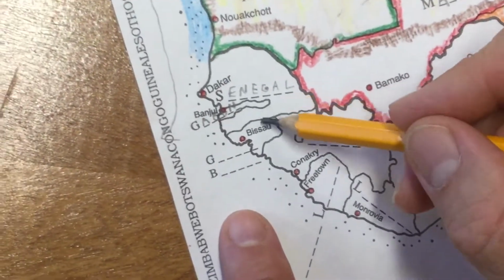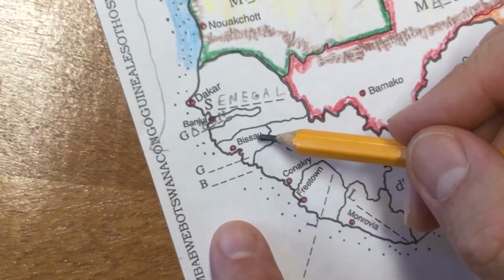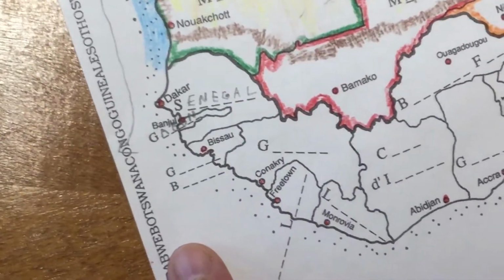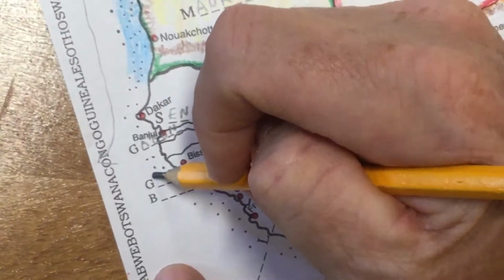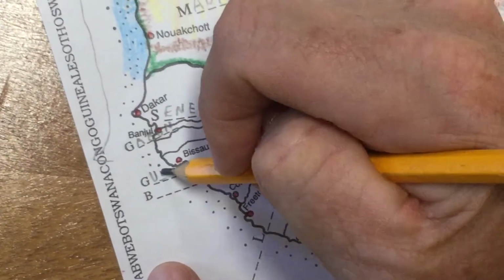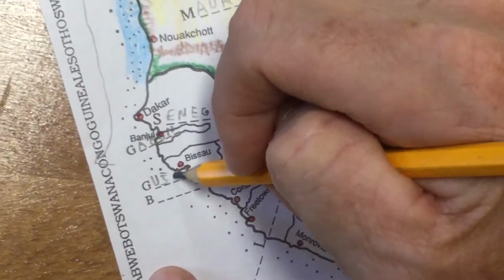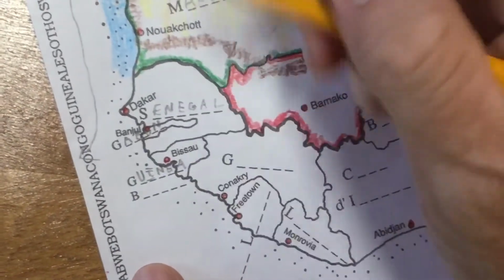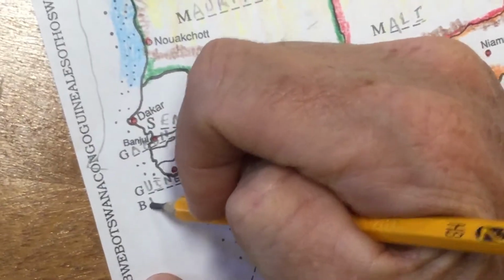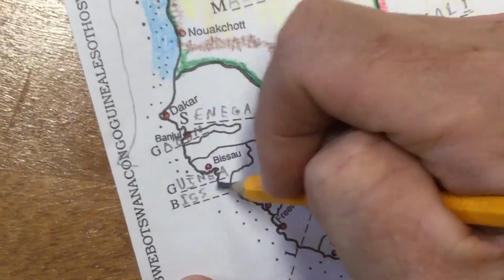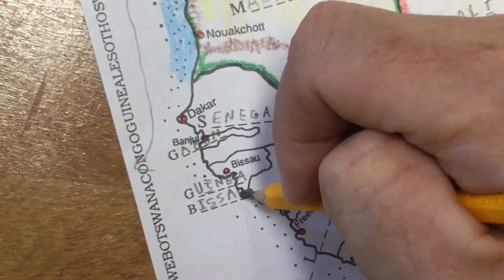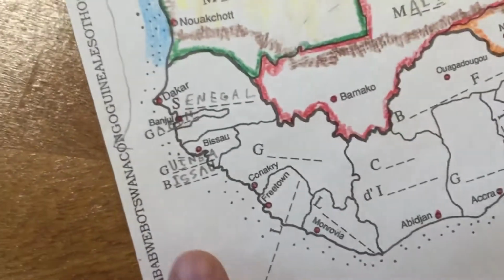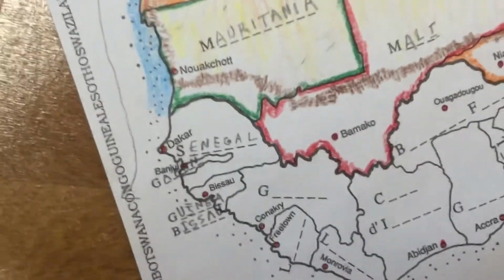Now the next to the south of that would be a country called Guinea-Bissau. And the spelling on that is G-U-I-N-E-A, Bissau, B-I-S-S-A-U, Guinea-Bissau. All right, I have a little list over here, and I'm going to just check them off as I go.